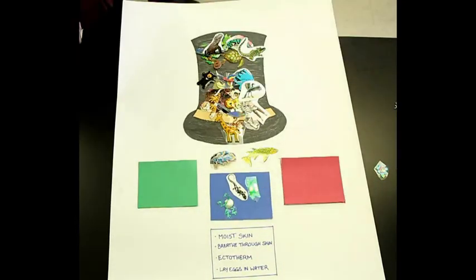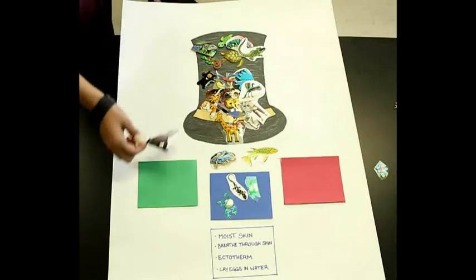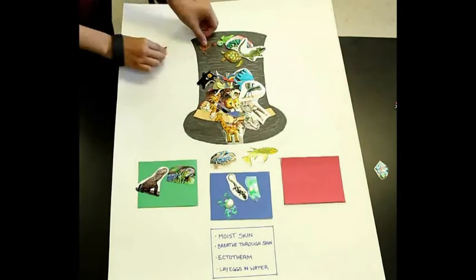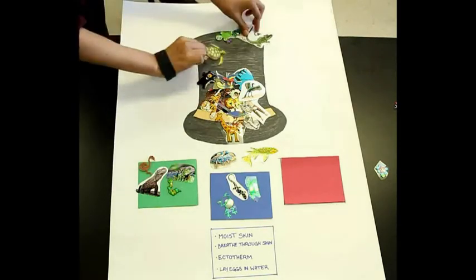Now we need another synapomorphy. Let's look at reptiles. What do they have that the 4-lobed fish doesn't have? Reptiles are the first animals that completely do not need water. They have dry, scaly skin, lay their eggs on land, have a sprawled stance, and are quadrupedal.